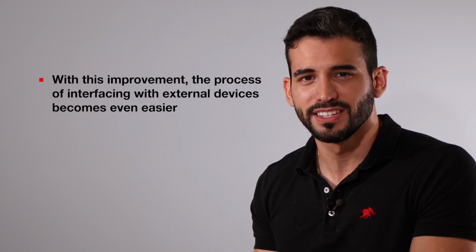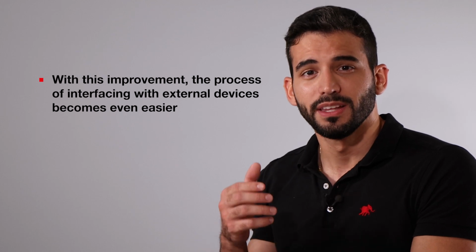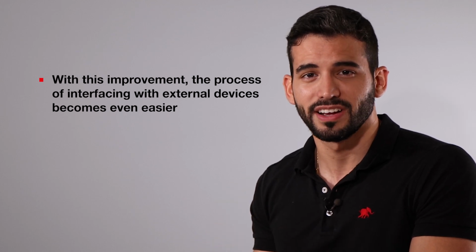We are thrilled to offer a way of sourcing every signal within your model, and we hope that with this improvement, the process of interfacing with external devices becomes even easier.